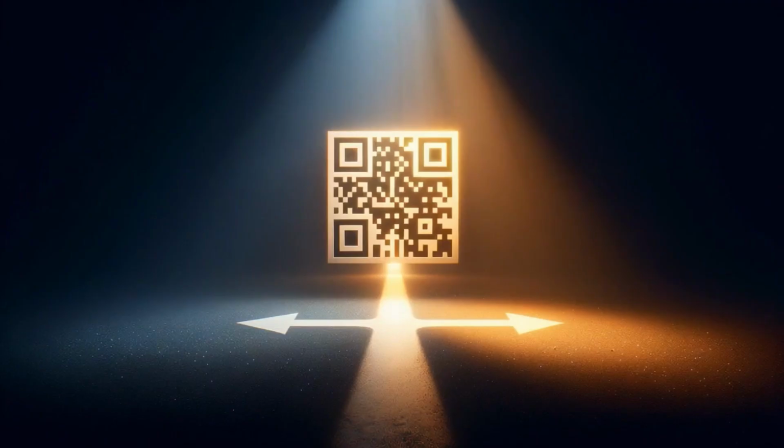One important warning: QR codes aren't automatically safe. Security risks include malicious links, so you should still check where a scan is sending you.